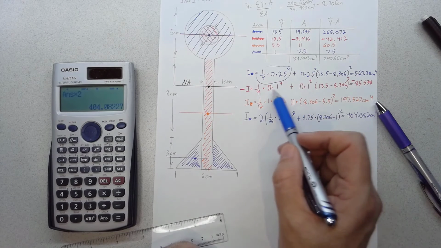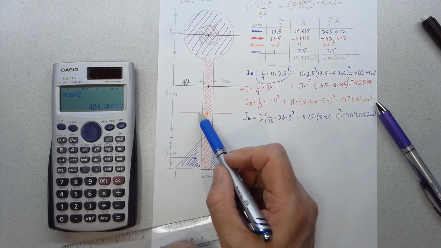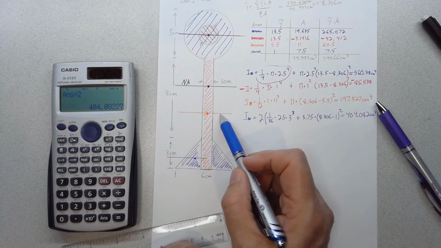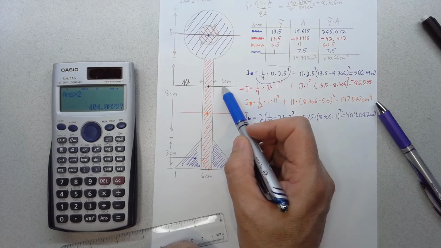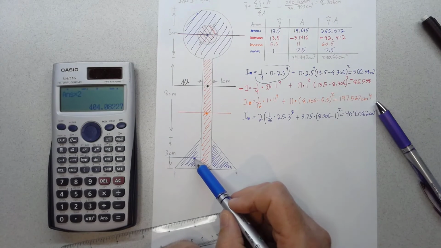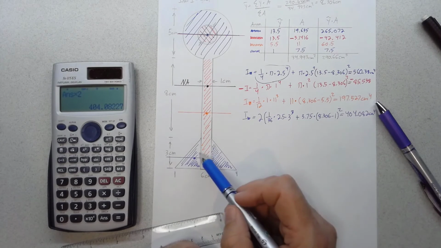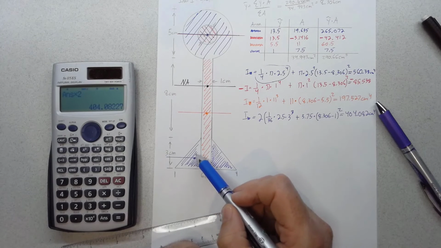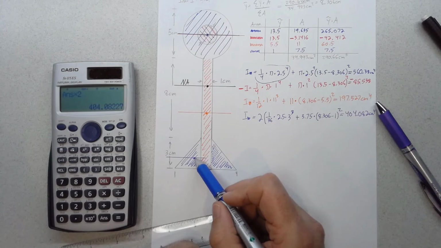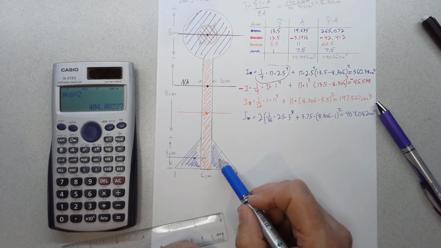This term right here gives me the moment of inertia of the orange rectangle about its own centroid, and then the second half of the orange equation shifts this I from being about this axis to being about this axis. Lastly, this here is I of one triangle about its own central axis. This chunk here shifts the moment of inertia from about this axis to about this axis. So add those two together, you get the contribution of one triangle about this neutral axis. And then you multiply it times 2 because I have 2 of those triangles here.